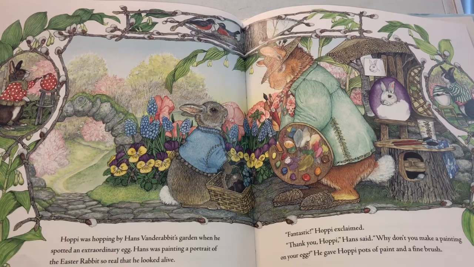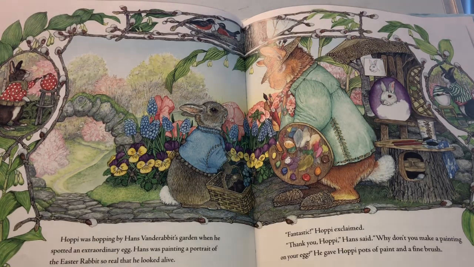Hoppy was hopping by Hans Vanderrabbit's garden when he spotted an extraordinary egg. Hans was painting a portrait of the Easter rabbit, so real that he looked alive. "Fantastic!" Hoppy exclaimed. "Thank you, Hoppy," Hans said. "Why don't you make a painting on your egg?" He gave Hoppy pots of paint and a fine new brush.